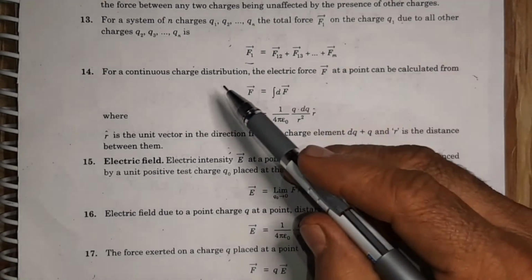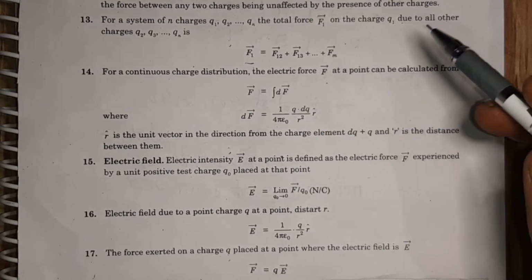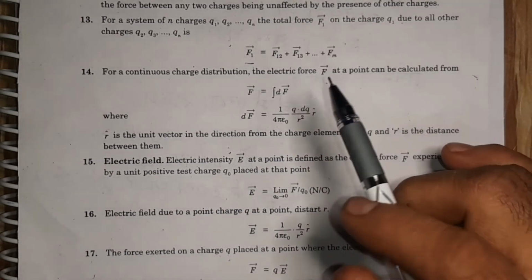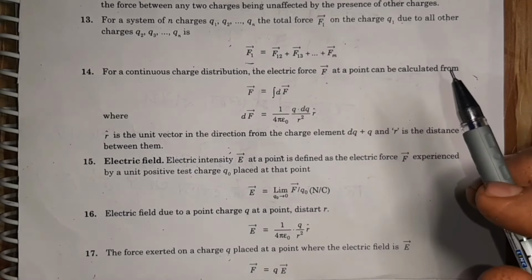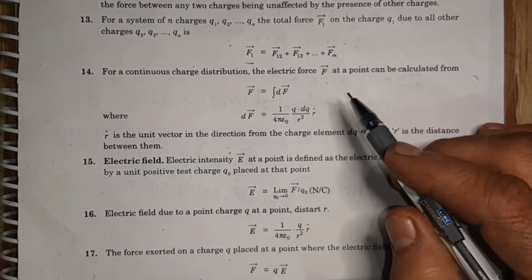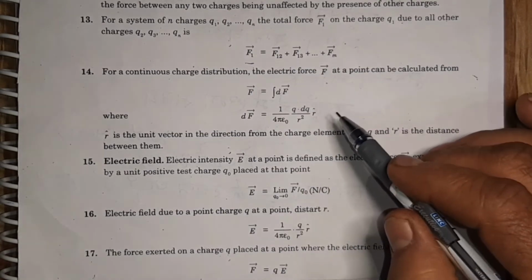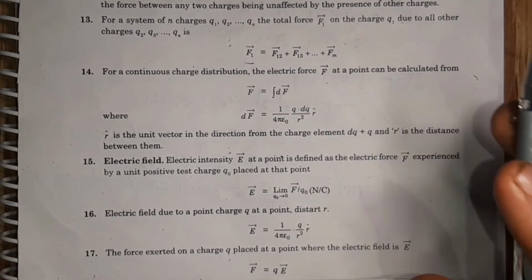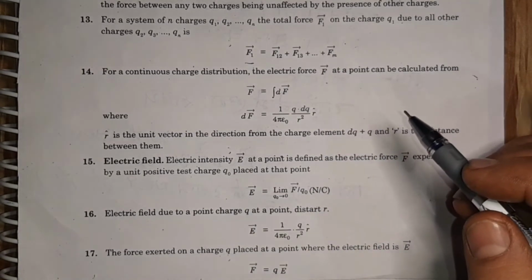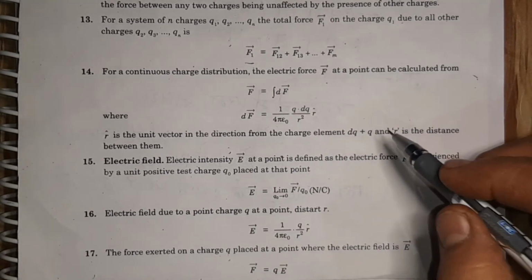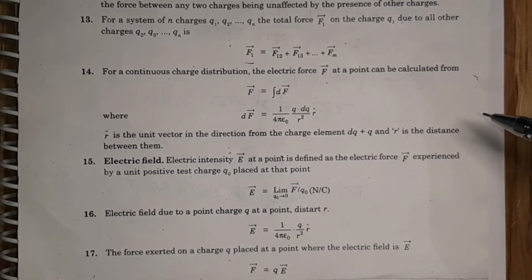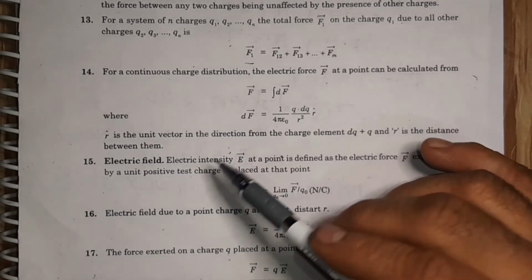For a continuous charge distribution, the electric force F at a point can be calculated from F equals integration of dF, where dF equals 1 upon 4 pi epsilon naught q into dq upon r square unit vector r, where r hat is the unit vector in the direction from charge element q to charge element q plus dq, and r is the distance between them. Electric field.